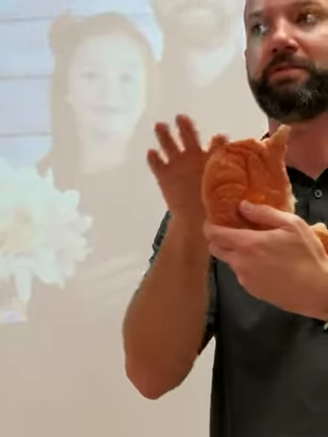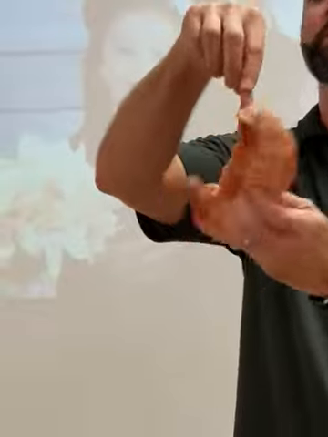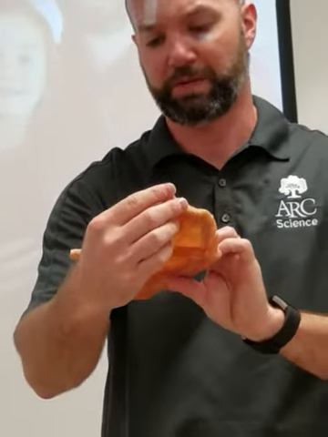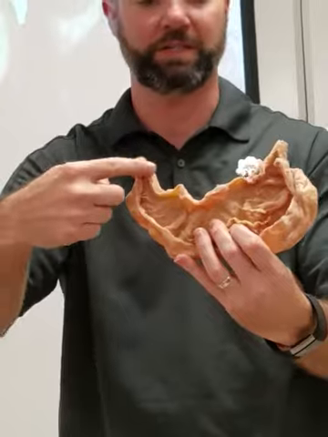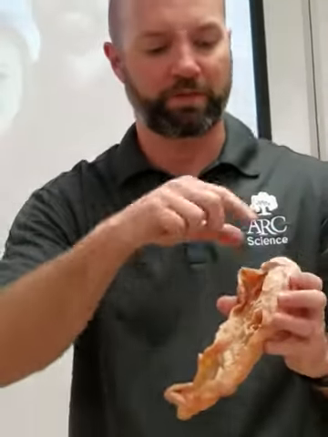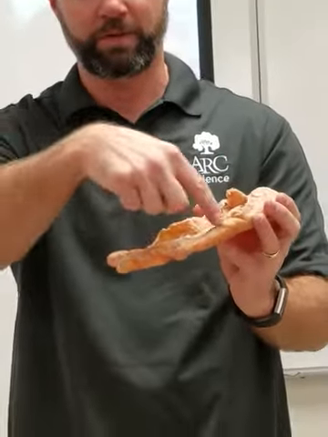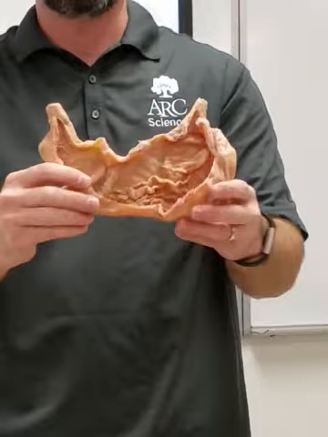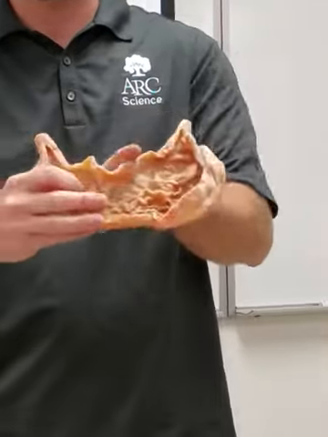What's this part of the stomach here? So what's this? Esophagus. This? Duodenum. Yeah, I can't really see much of a sphincter with this guy, but the sphincter would be in this area roughly. So yeah, esophagus, duodenum, fundus, body, pylorus, pyloric antrum, pyloric canal. Lesser curvature and greater curvature.